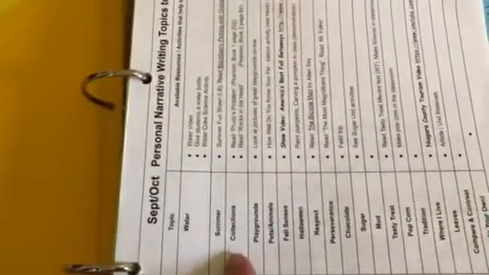I'm going to go to the drafts. This sheet here is one we made and gave you a copy of, and it is September, October personal narrative writing topics to choose from. And we had things like water, summer, collections, playgrounds. There's a whole variety depending on what you want to cover in your classroom.